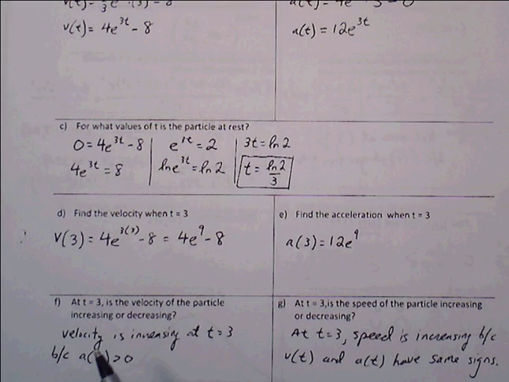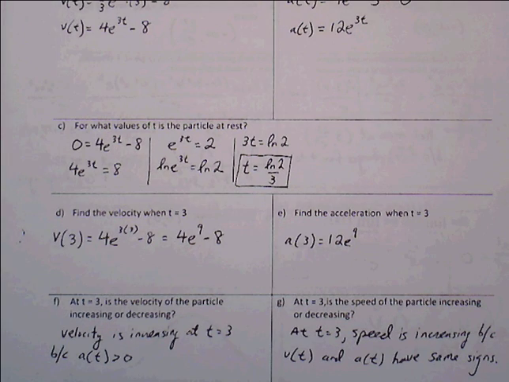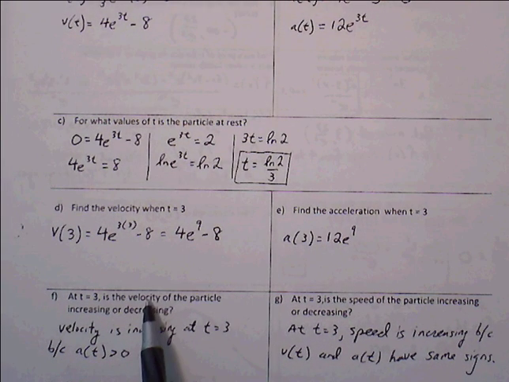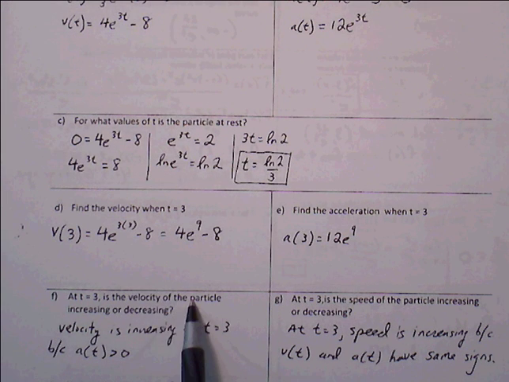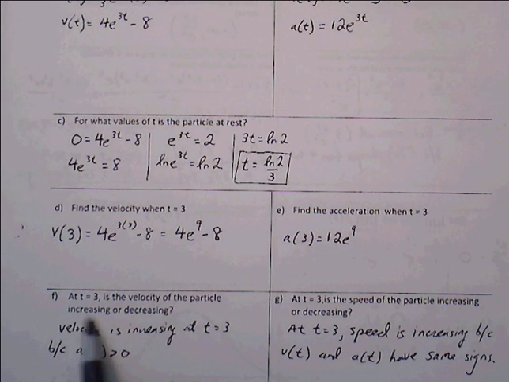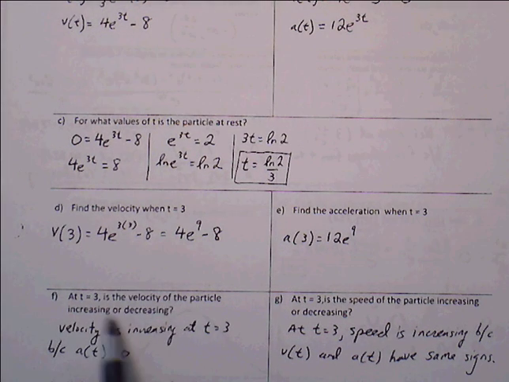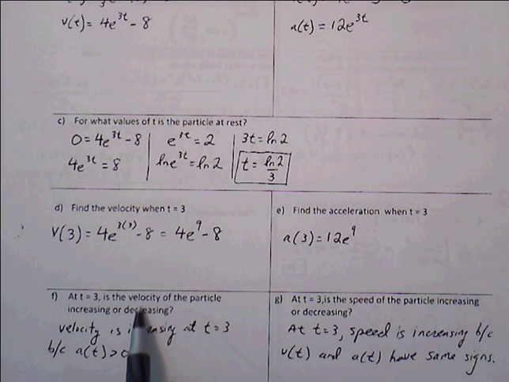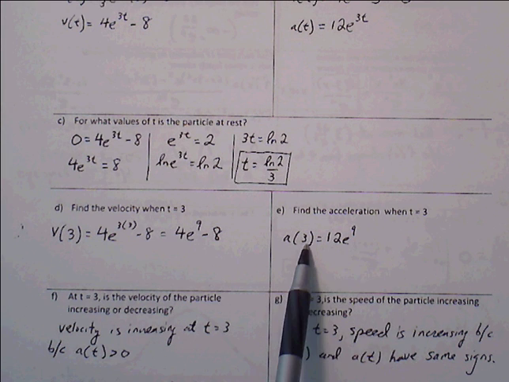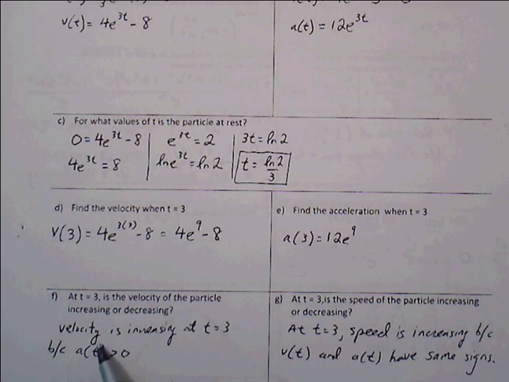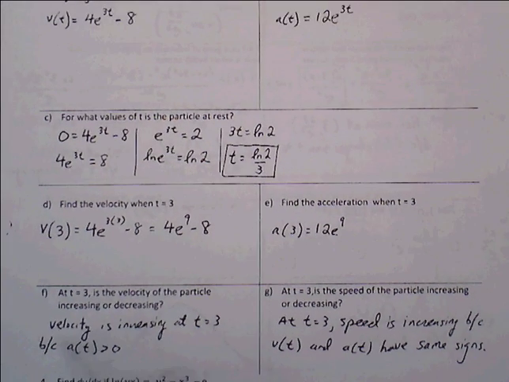At t equals 3, is the velocity of the particle increasing or decreasing? Now, we're not asking for the speed, we're asking for the velocity. Is the velocity increasing? So this is referring to acceleration. In other words, is acceleration positive or negative? So if we look at acceleration at t equals 3, it looks like acceleration is positive, so velocity is therefore increasing because acceleration is greater than 0.